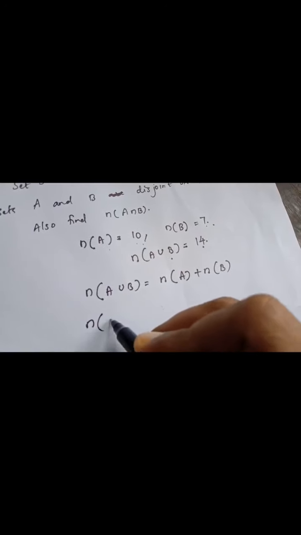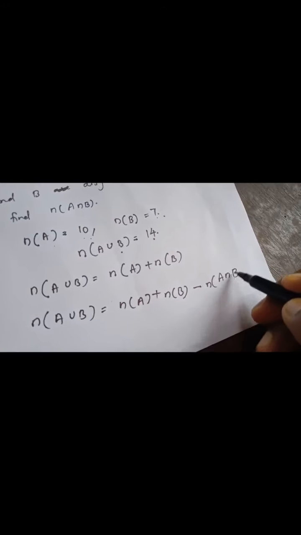Now we have to find the cardinality of A intersection B. So like last example, we can find: n(A union B) is equal to n(A) plus n(B) minus n(A intersection B). Now cardinality of A union B is how much?